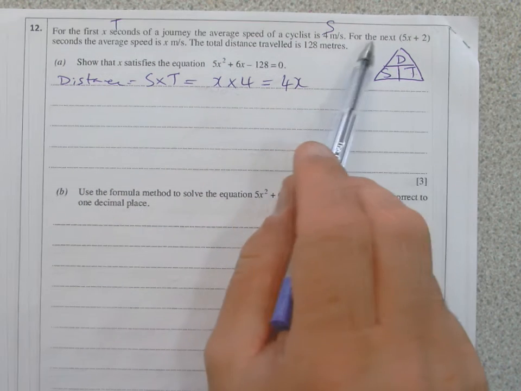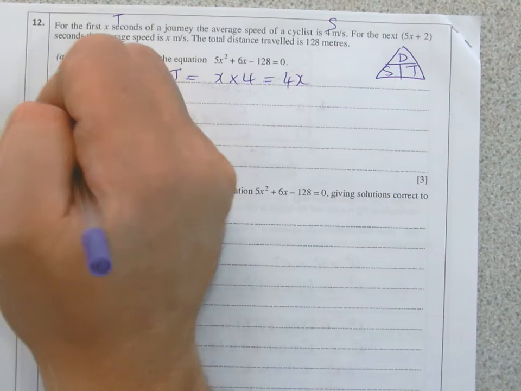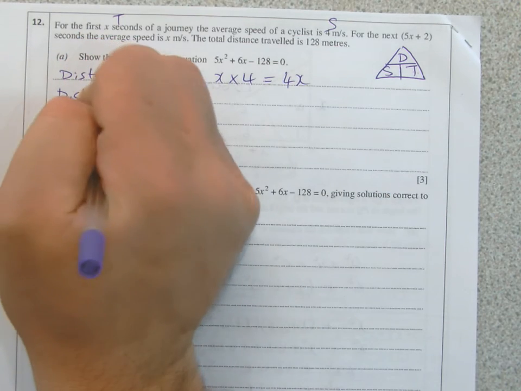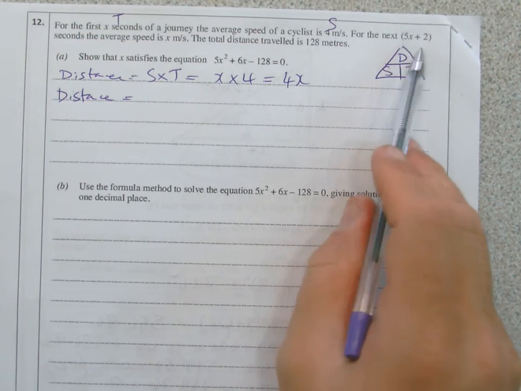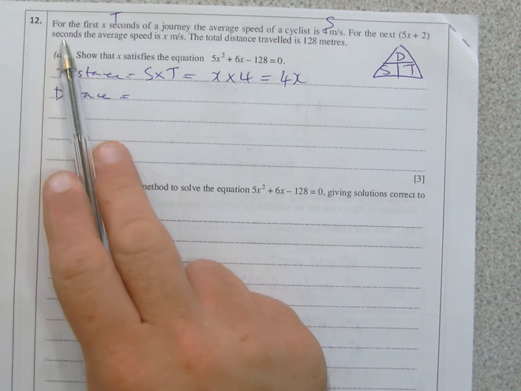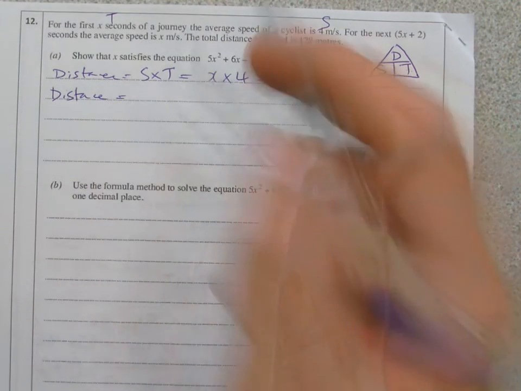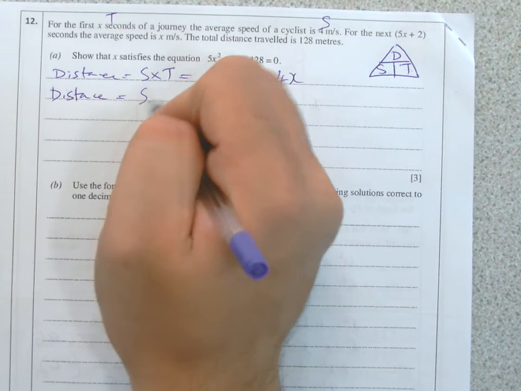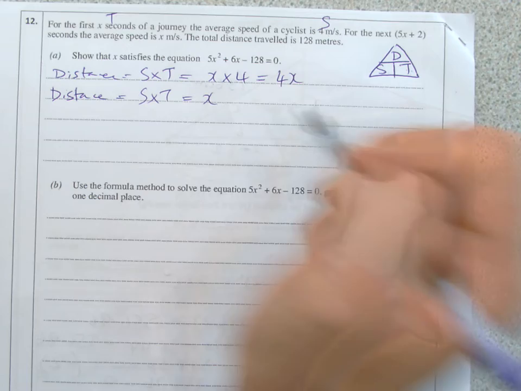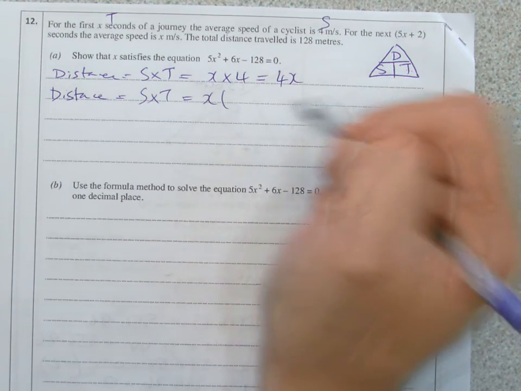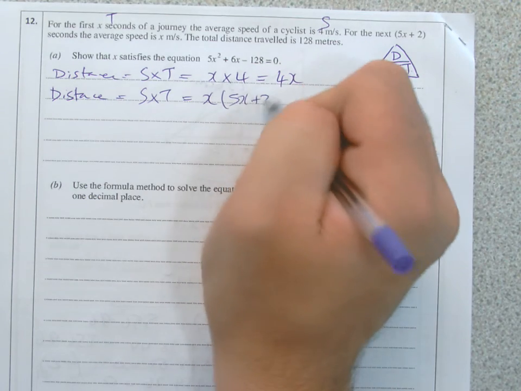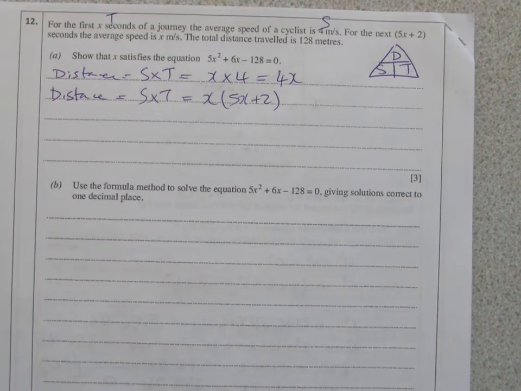The second part of the journey, you can also work out the distance. 5x plus 2 seconds, average speed is x. So that'll be speed times time again. The speed is x times the time, which is 5x plus 2. So you've got that.